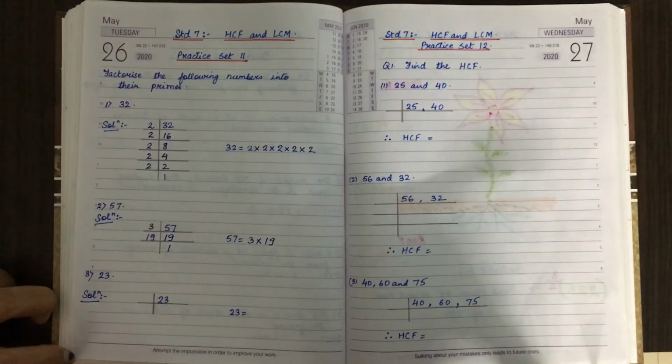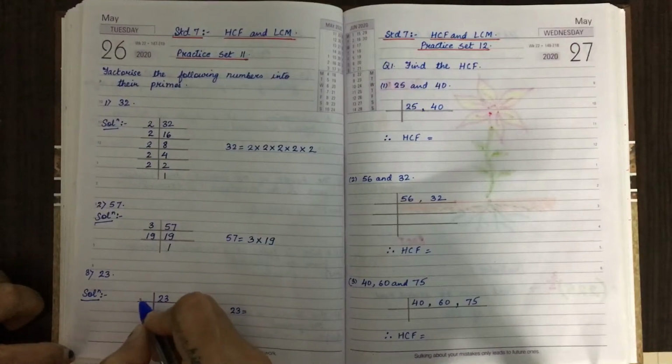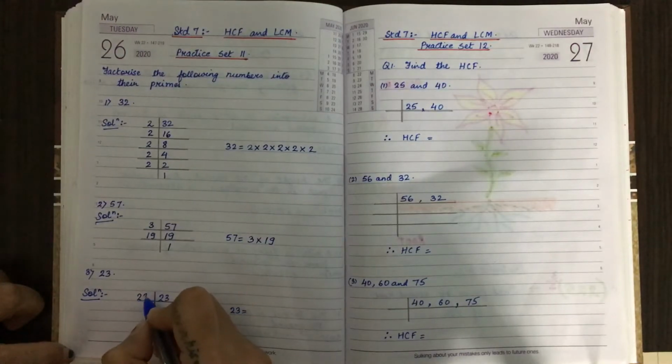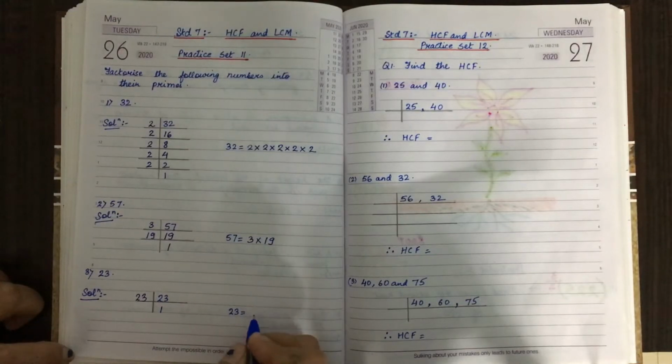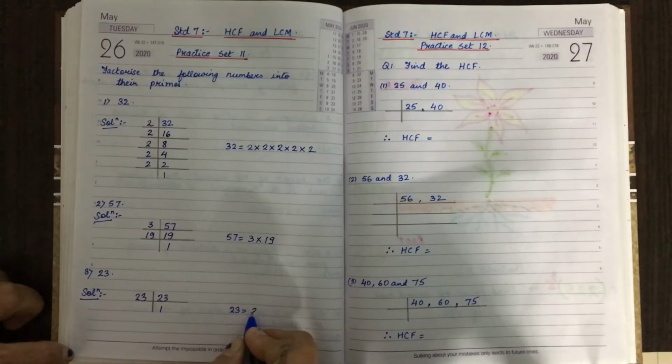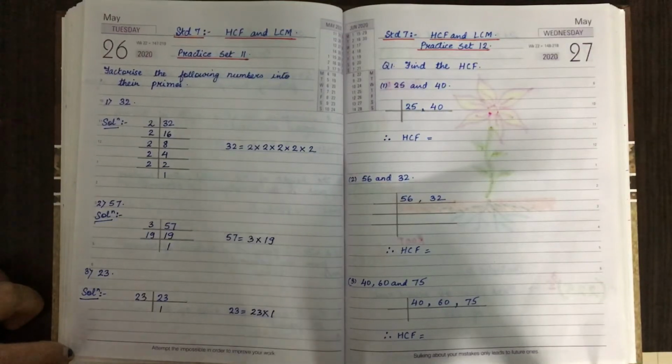We'll look at one more example, which is 23. Does 23 appear in any table? It only appears in the table of 23, because 23 is a prime number. So we can directly write it as 23 1s are 23. So what are your factors of 23? It does not have any other factor. It's only 23 into 1.